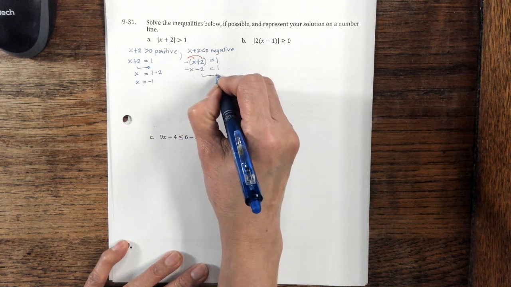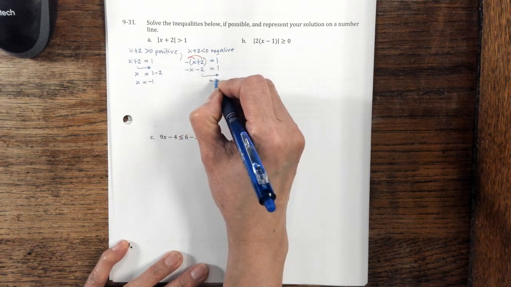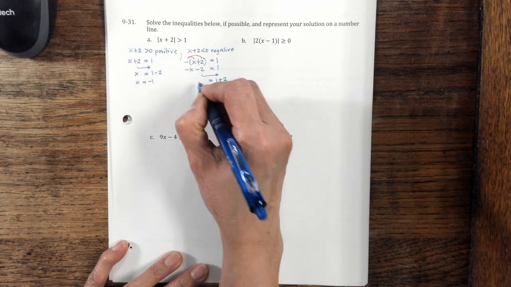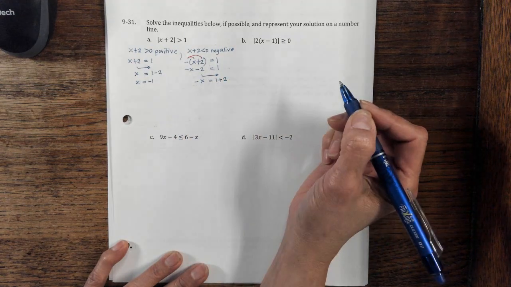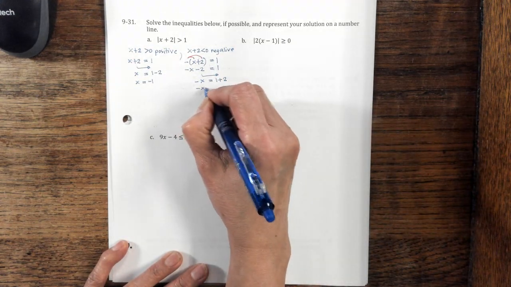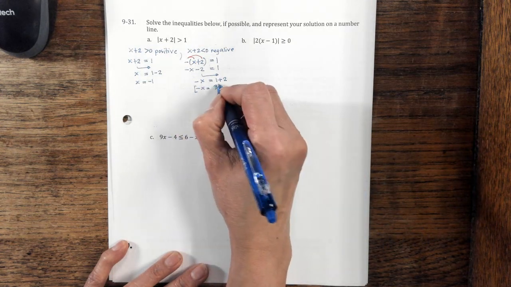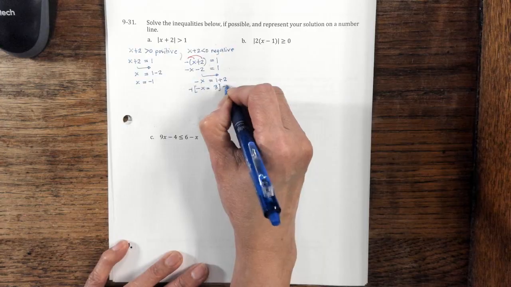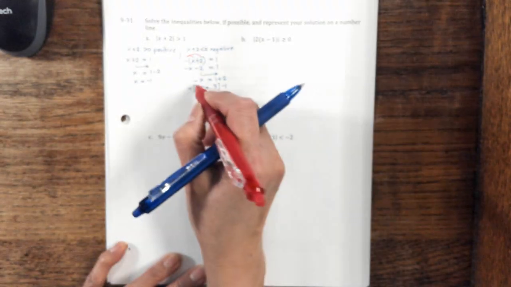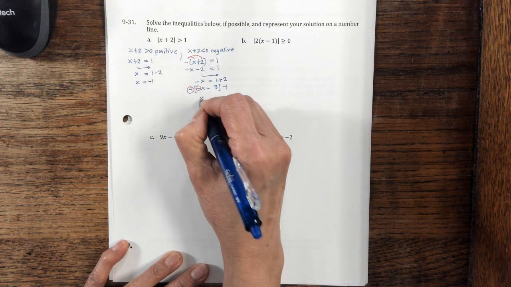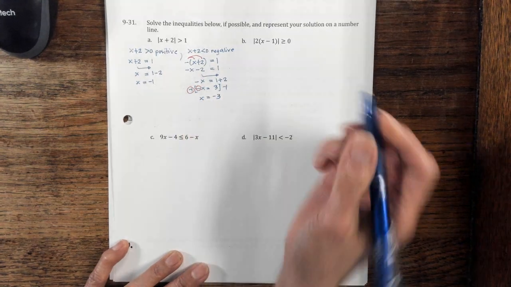When you transpose negative 2, it becomes positive, so 1 plus 2, and you are left with negative x on the left side. Negative x is equal to 3. When you multiply this by negative 1 to eliminate the negative on the left side, it becomes x is equal to negative 3.